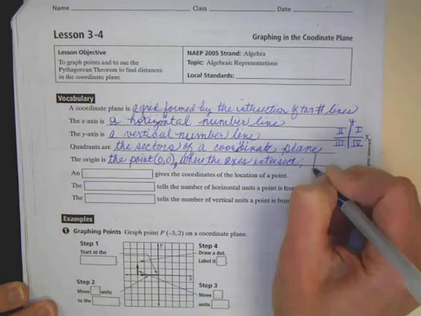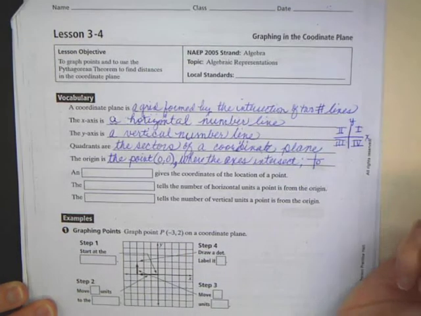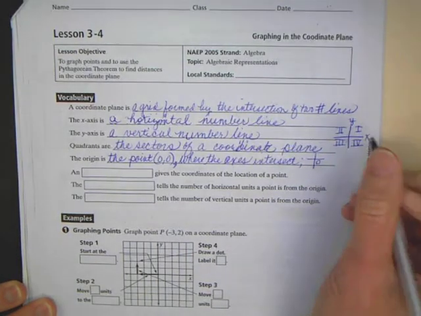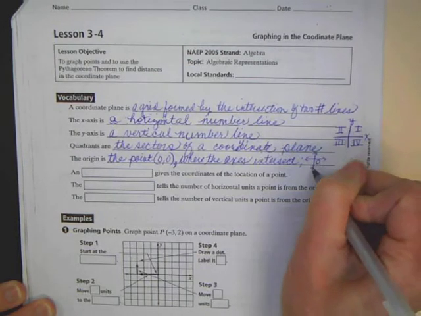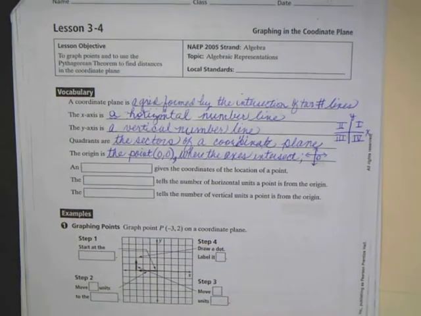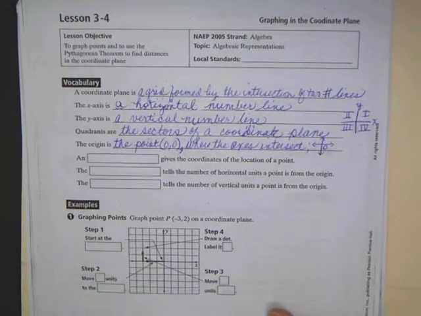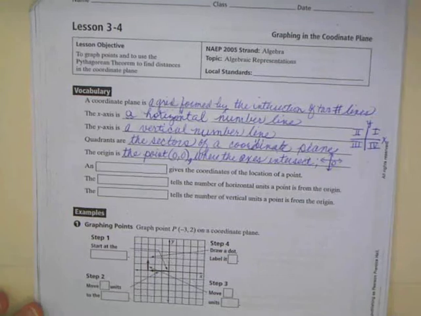Oftentimes it's also going to mark that intersection. Might just have an O written there, O for origin. It's kind of hard to make it look different than an O in handwriting, but oftentimes it'll be in italics in your book or sometimes somewhere else as well. But it's just where the two number lines intersect, each of them at their point 0.